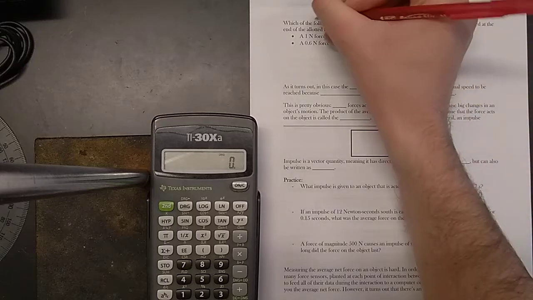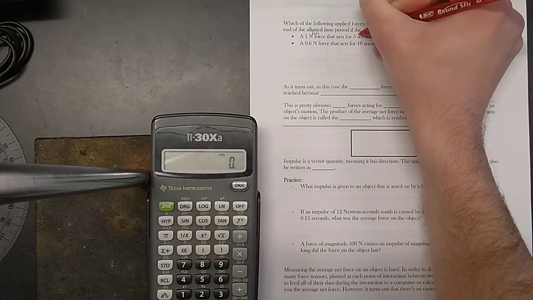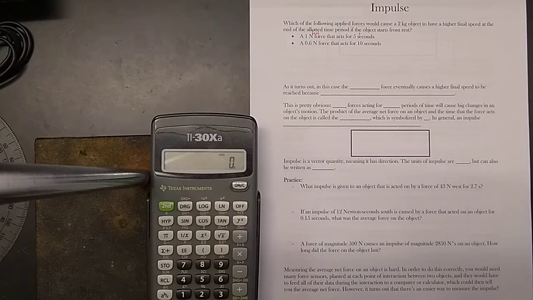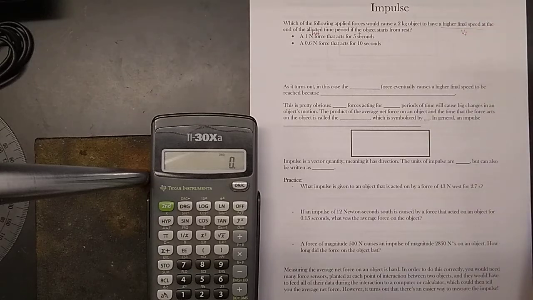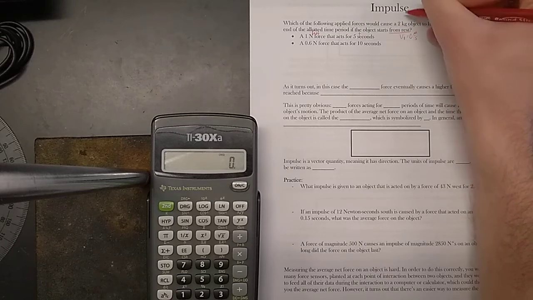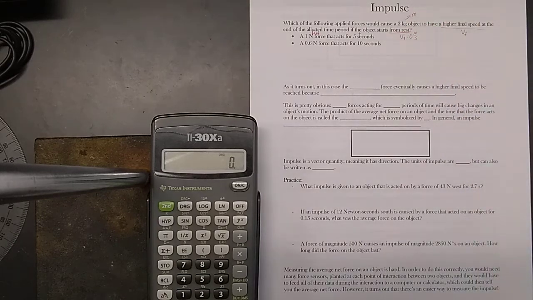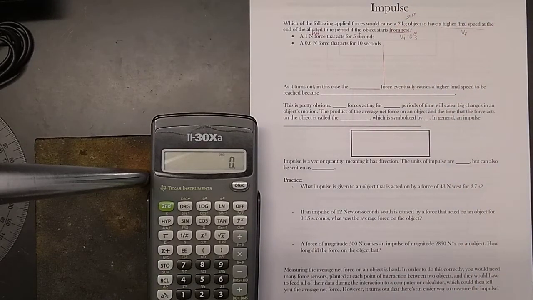So notice that in both cases you are given the net force and the time, and we want to know the final speed. We're told that the object starts from rest, so that's v_i is 0 meters per second, and we're given the mass. So we're given a whole bunch of things here: net force, mass, the initial speed, and the time. And we're going to see which of these objects will have a higher final speed.